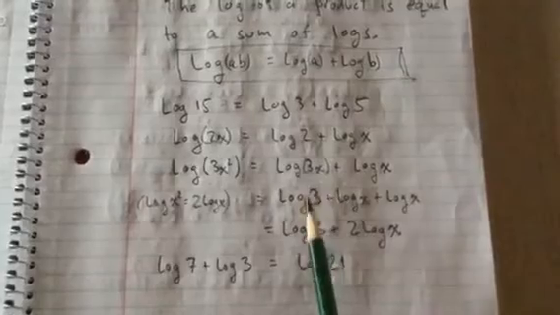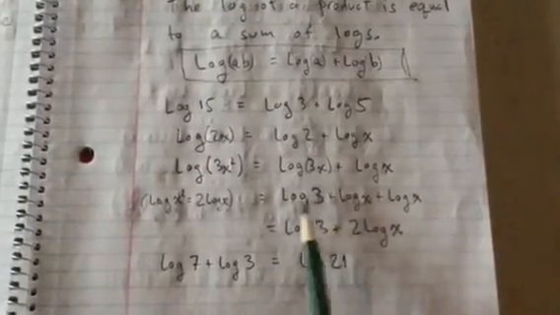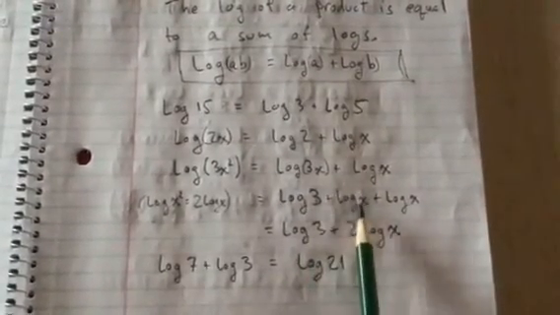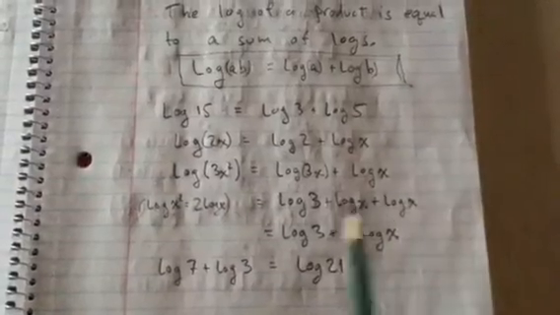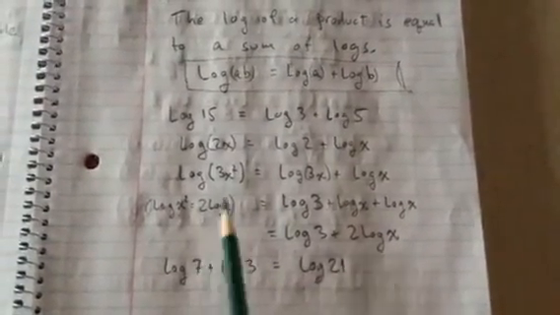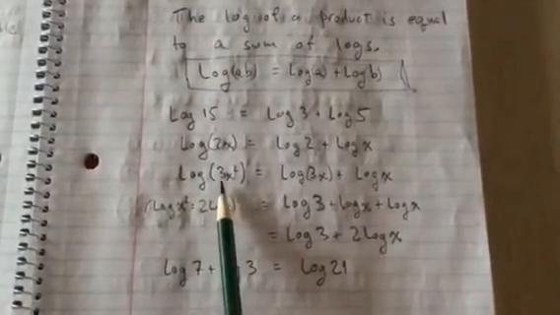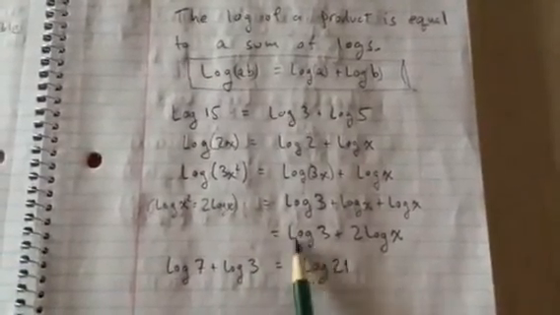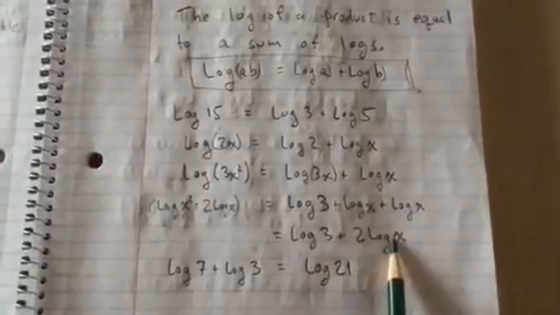If we had log of 3x squared, we could write it this way, but 3x is a product, so I'd split it up like this, log of 3 plus log of x plus log of x. Well, that's 2 log of x right there, so probably the best way to write log of 3x squared in expanded form is log of 3 plus 2 log of x.